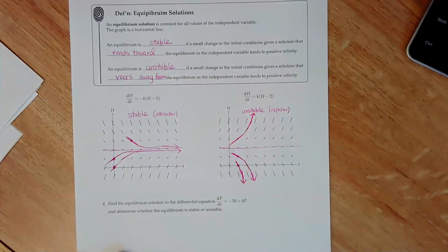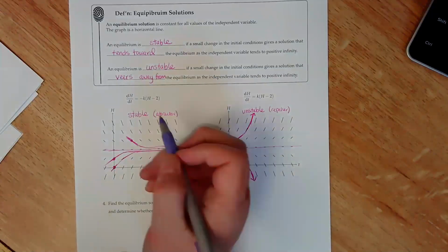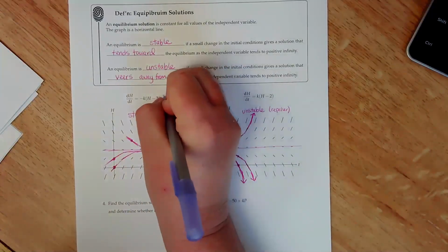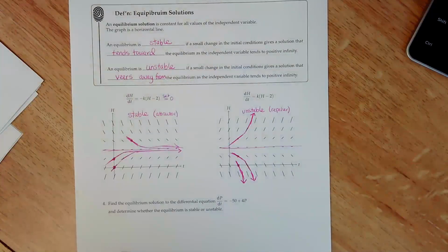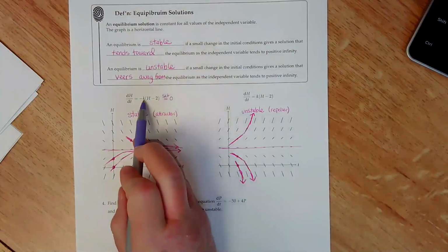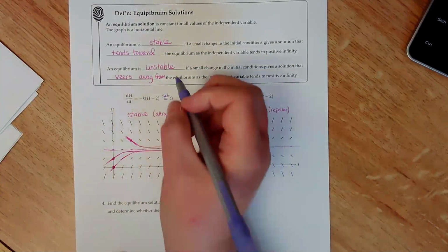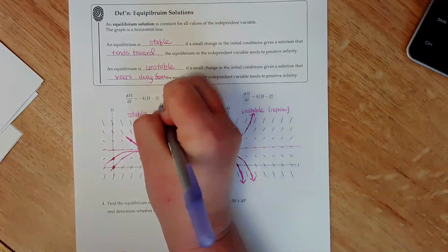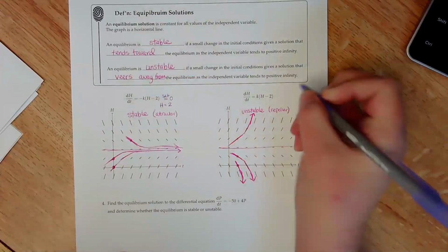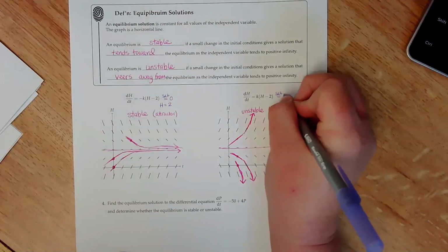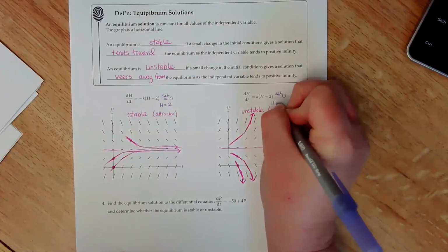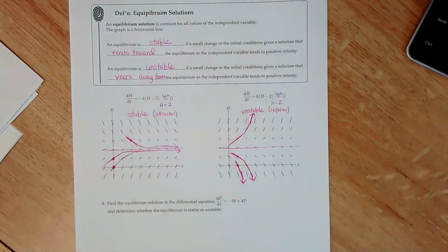Okay, and then let's look at how we would actually figure out that h is equal to 2 is our equilibrium solution. And the way that we do that is we take our differential equation and we set it equal to 0, and then we solve. So this k is some sort of non-zero constant, so it doesn't really matter in the solution. And then I have h minus 2 is equal to 0, and if that's true, then that means h is equal to 2. And the same thing will happen over here. So we set this thing equal to 0, we find that h is equal to 2. So that gives us our equilibrium solution.